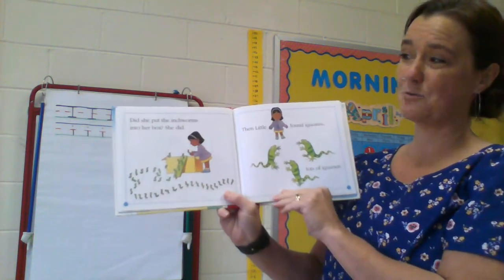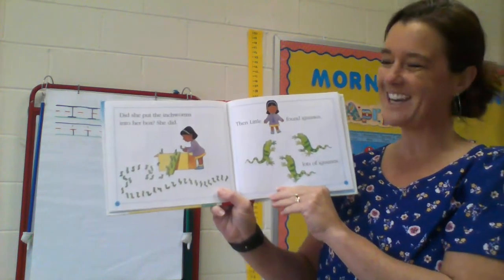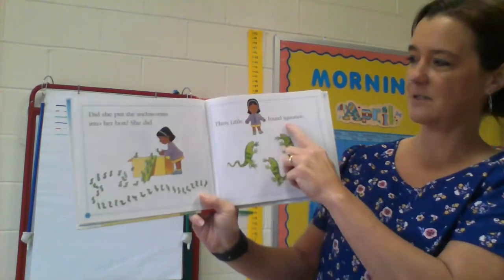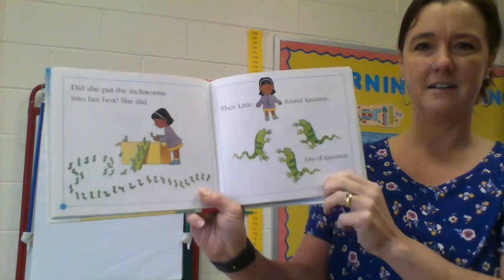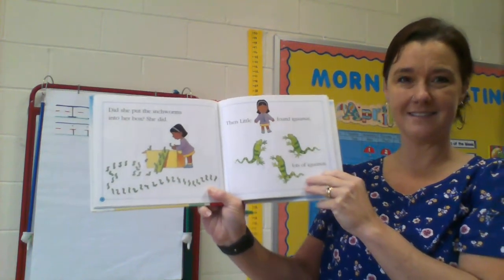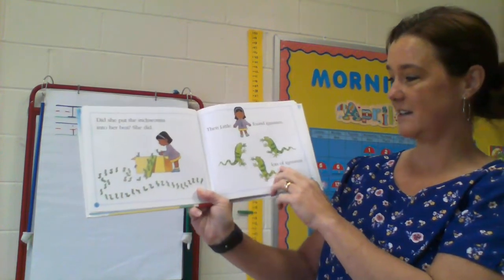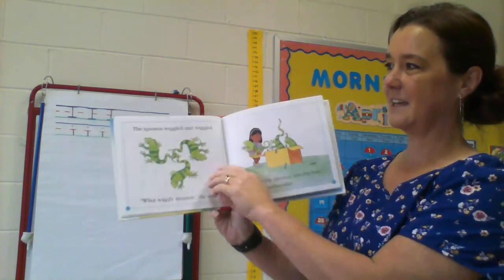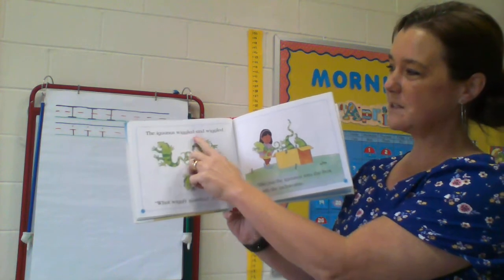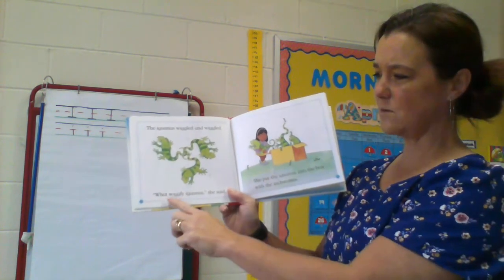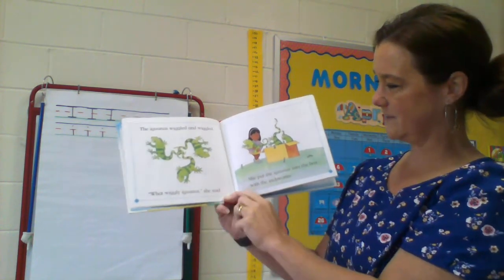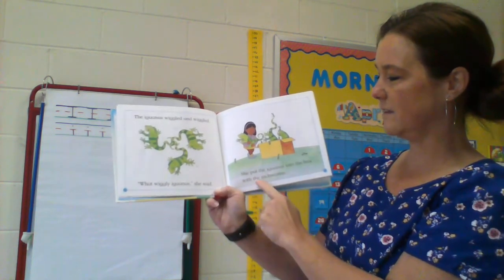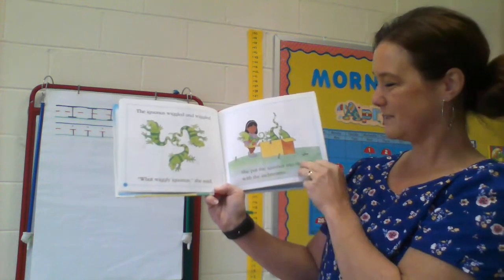Did she put the inchworms into her box? She did. Then Little I found, what are they? Iguanas. Lots of iguanas. The iguanas wiggled and wiggled. What wiggly iguanas, she said.